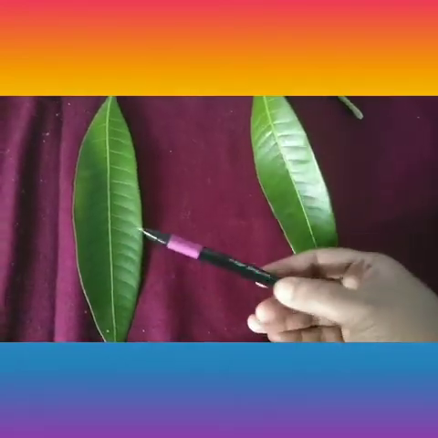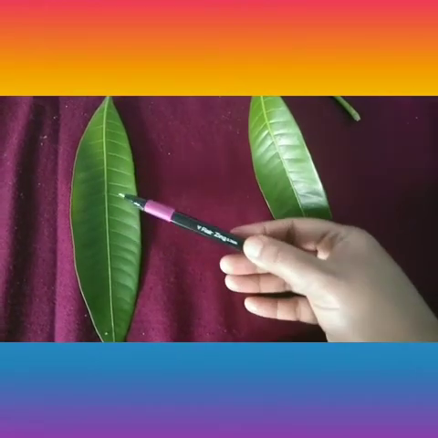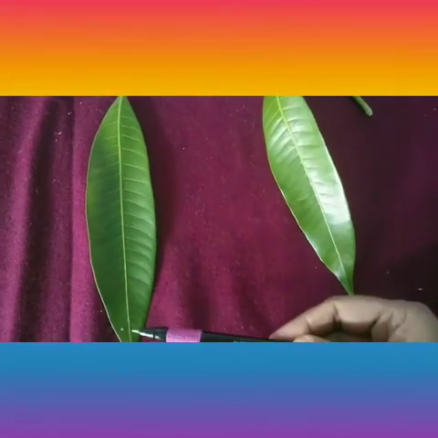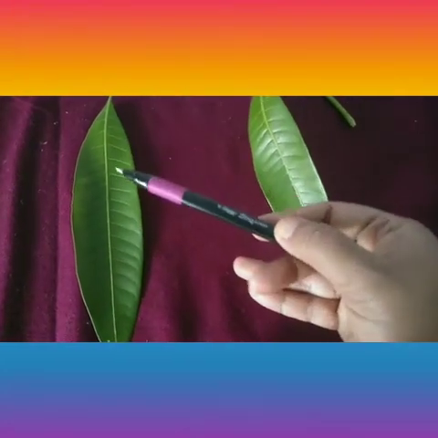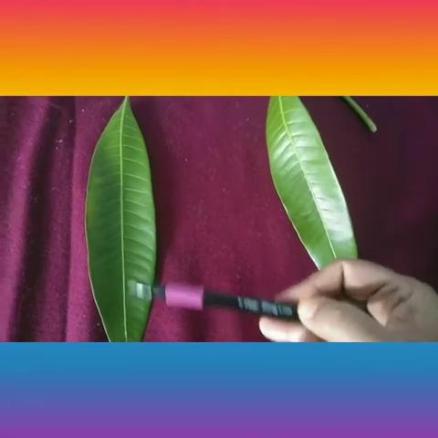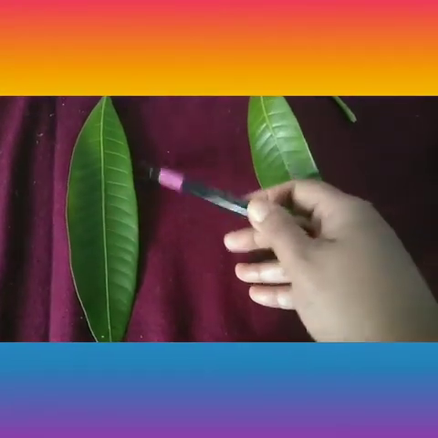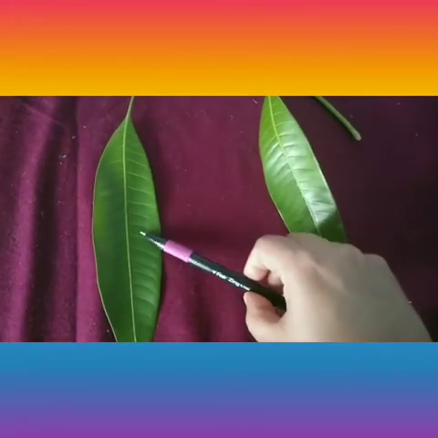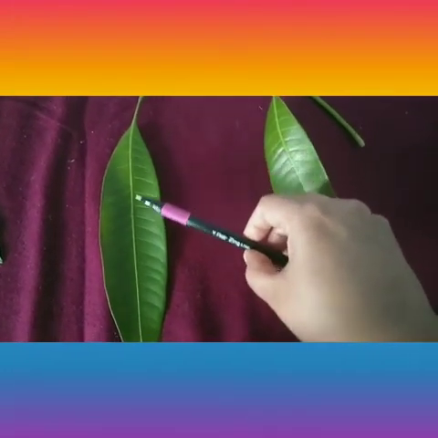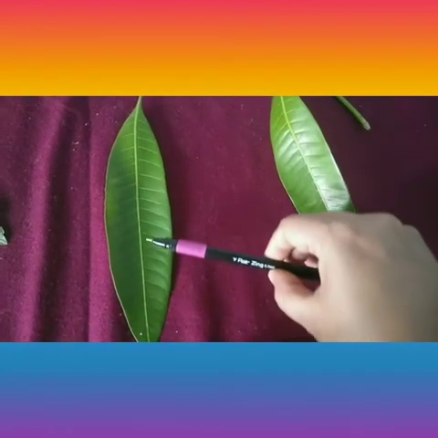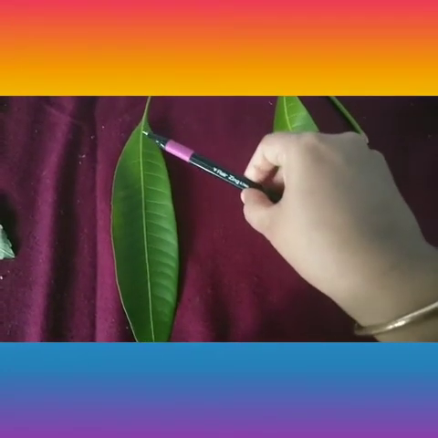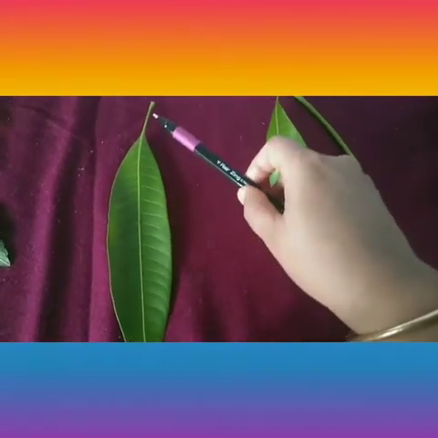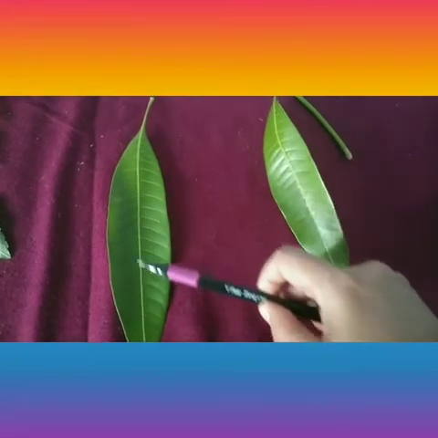Now here you can see, students, there are small lines. These small lines are called veins, and they have a very specific function in the leaf: they help in the transportation of water and minerals through the leaf. Now you can see this thick prominent vein, continuing from the petiole till the end.